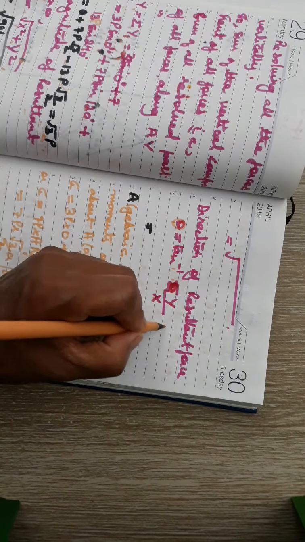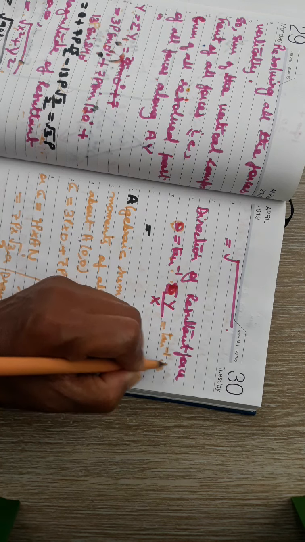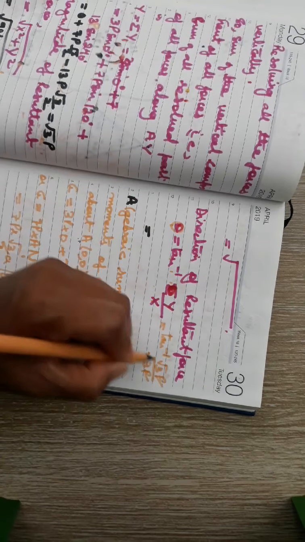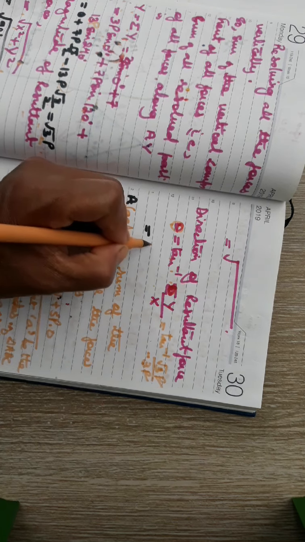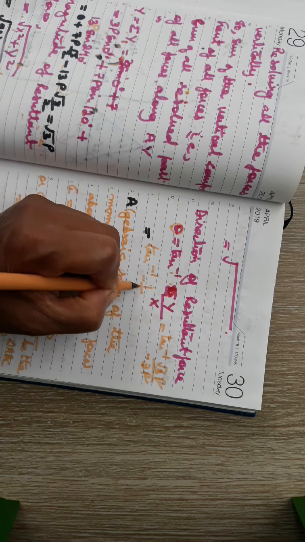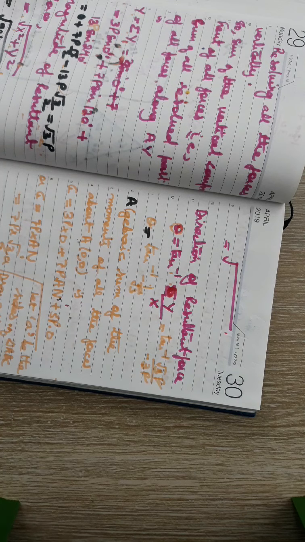So you have tan inverse of root 3p divided by minus 3p. P cancels, and root 3 by 3 gives you tan inverse of minus 1 by root 3.